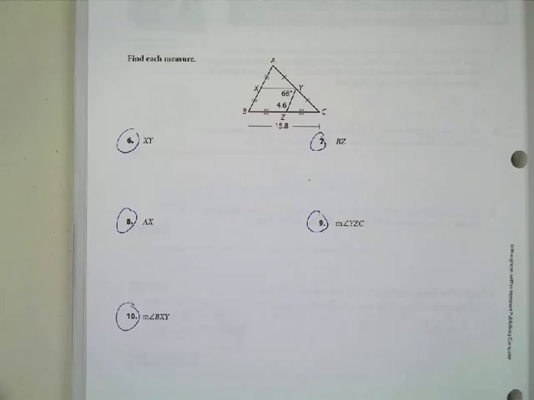All right, guys, a couple more minutes here. Okay, so XY is a, 58 is a measure of a what?